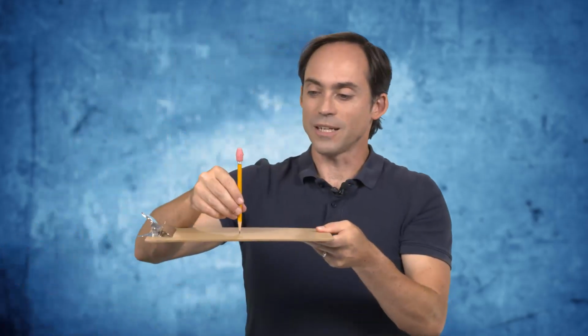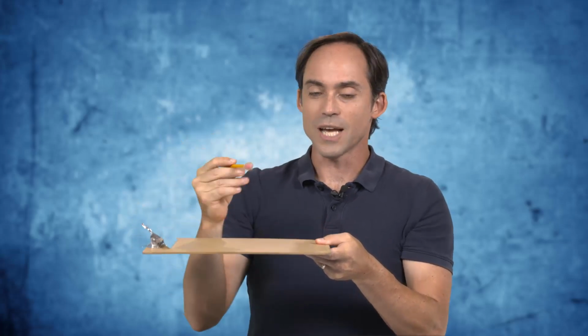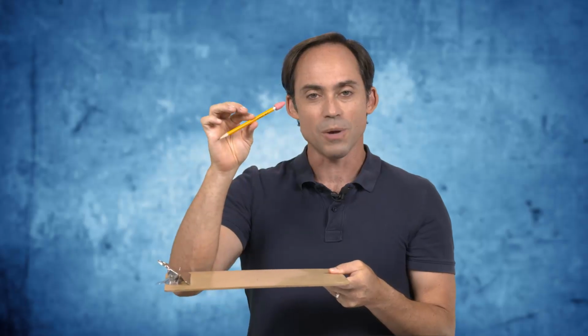So we can write down an expression for this. We can look at the energy diagram for this by considering that the force acting on the pencil is just the force of gravity near the surface of the Earth, and of course that's acting on the center of mass of the pencil.